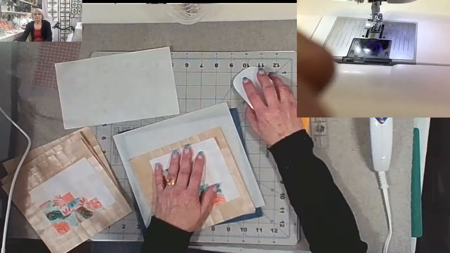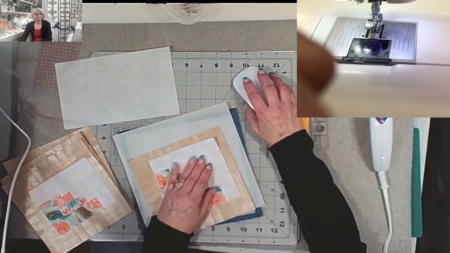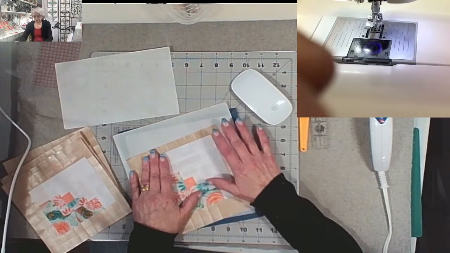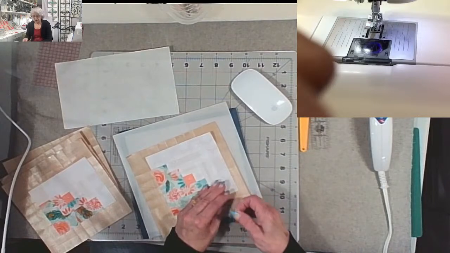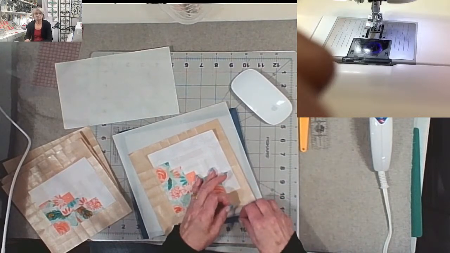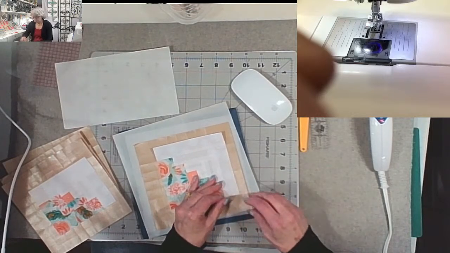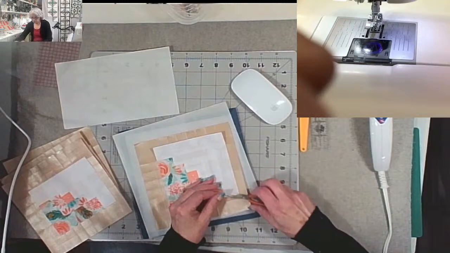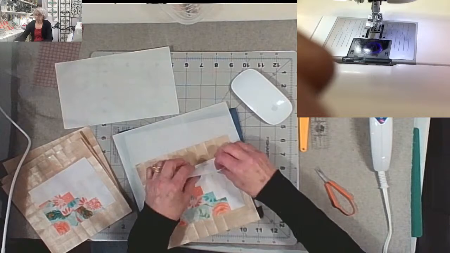I am just playing around with my log cabins, and I am making the log cabin that is in behind me. I've already made one log cabin table runner. I'm just working on another one.